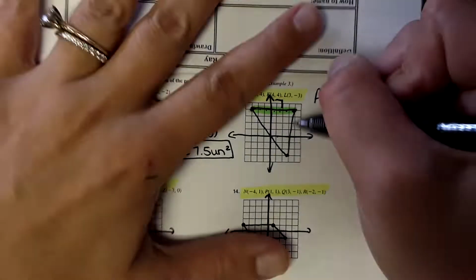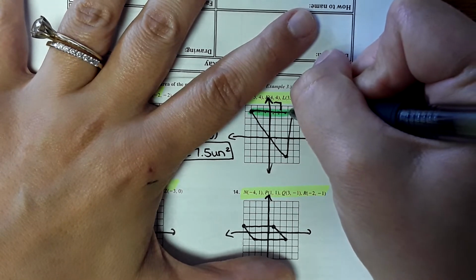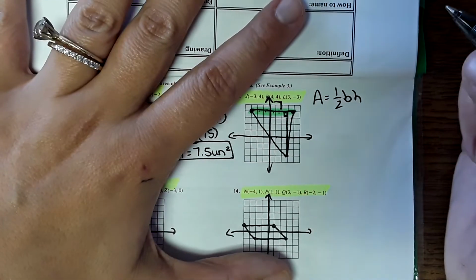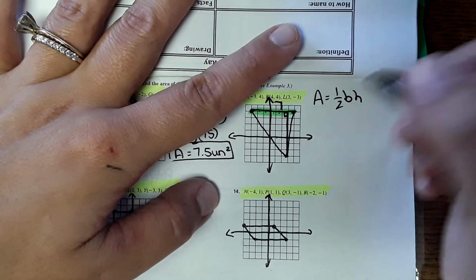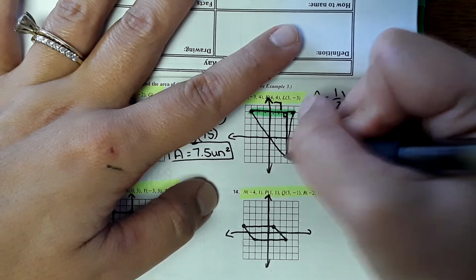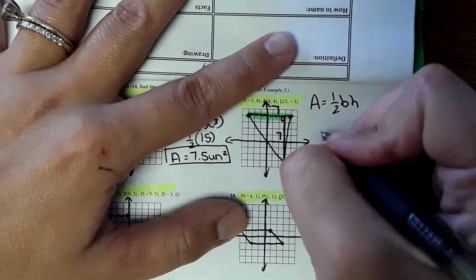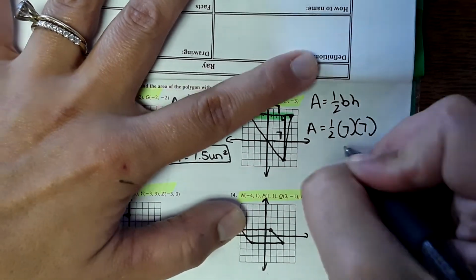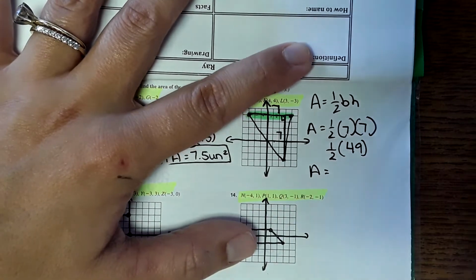And then the height, I need the length from the base to this top corner, and it needs to be perpendicular. So I'm going to use this line right here. That's my height. So I'm looking at it upside down. Counting these segments, I got 1, 2, 3, 4, 5, 6, 7. So this is 7 as well. And now I have my base and my height, and then I'll plug it into the equation. 49 times 1/2, or 49 divided by 2, comes out to 24.5.